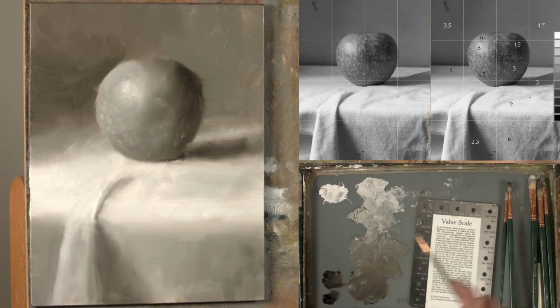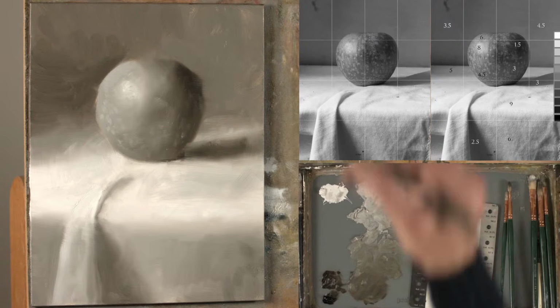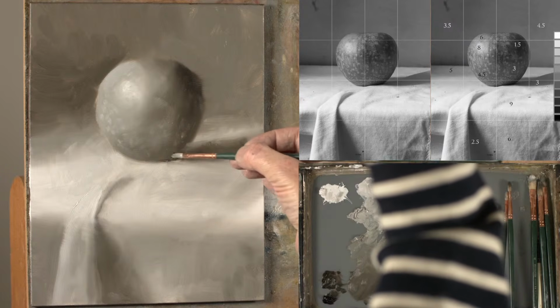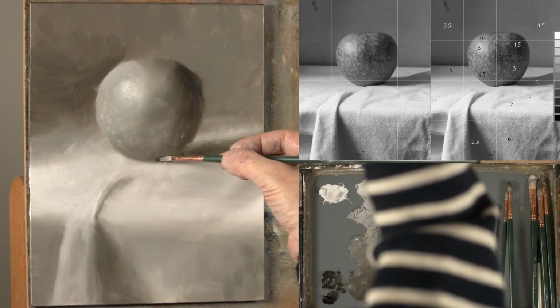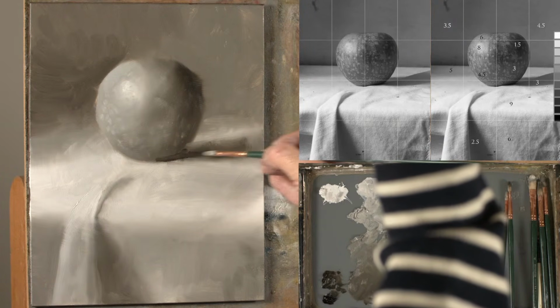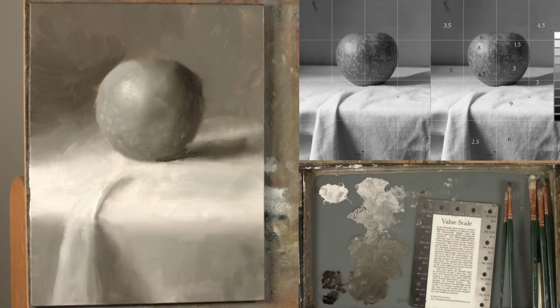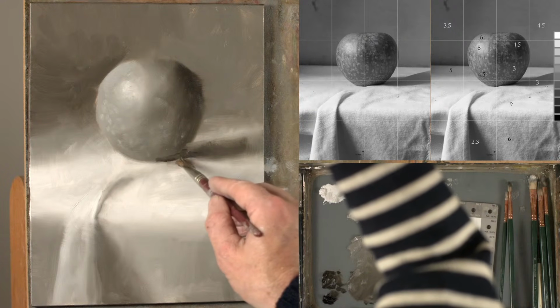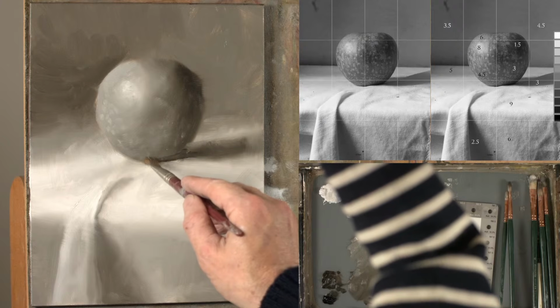I don't have enough occlusion shadow. Let's get that really. Occlusion shadows really make something pop. So this should be very, very dark down here. Occlusion just means light can't get in there. And it's the best way to make an object really sit on a surface. Soften that just a little bit with my dry brush as well, which is not so dry now.